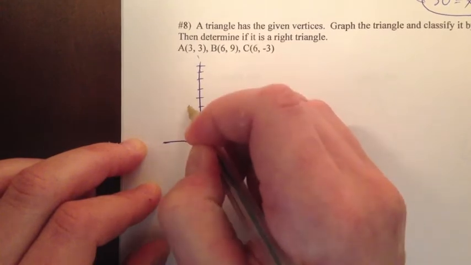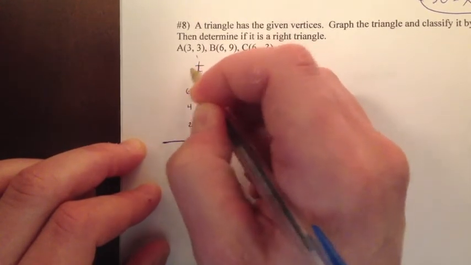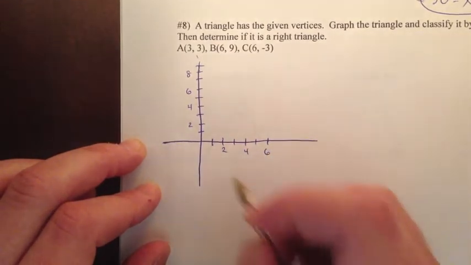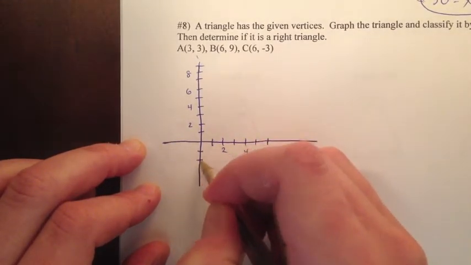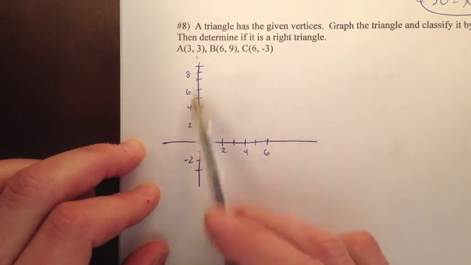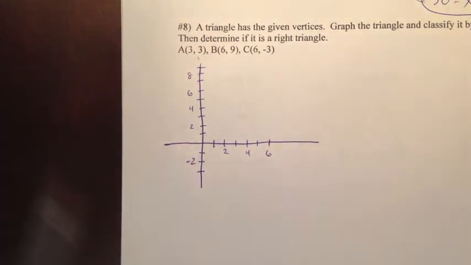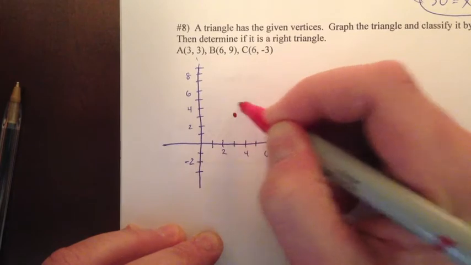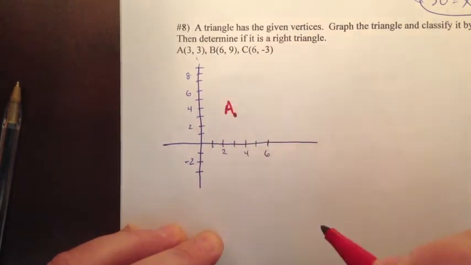That would look better. 2, 4, 6, 8. This is 2, 4, 6. And then going down, we have to go to negative 3. And I'm just counting by 2's when I number the line. All right, so we've got 3, 3. So there's A. We've got 6, 9.